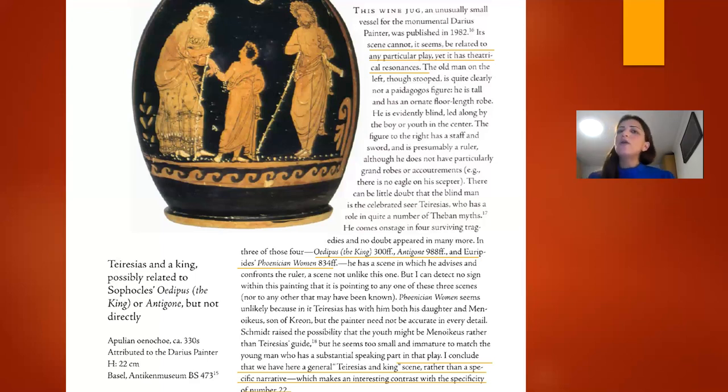You may only recognize the theatricality of it, or you may recognize the specific plot. So he says, yes, I conclude that we have a general Tiresias and the king scene rather than a specific narrative, which makes an interesting contrast with the specificity of the Capodazzo painting that we saw earlier.